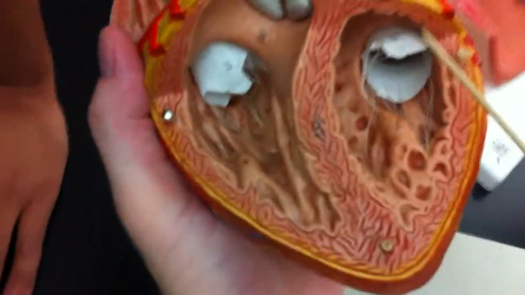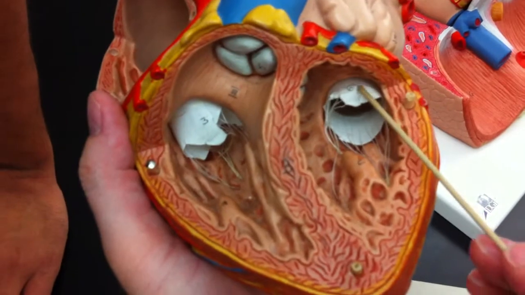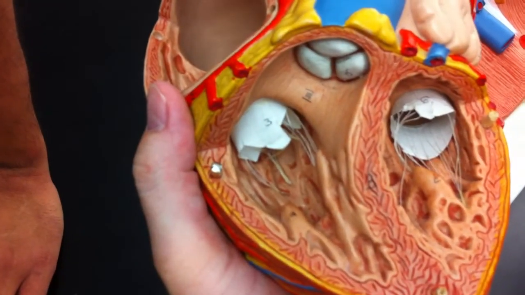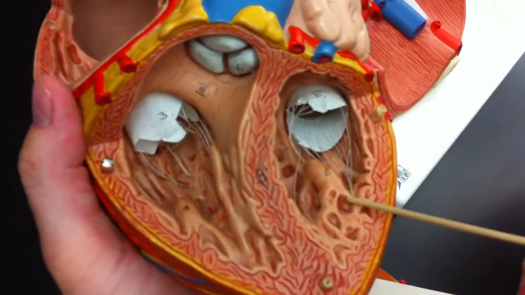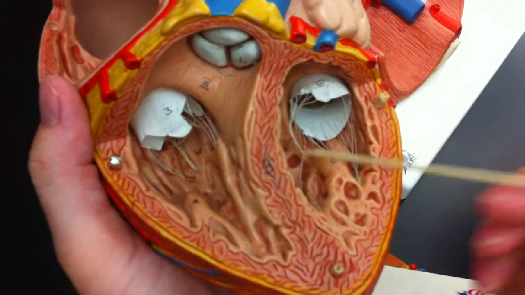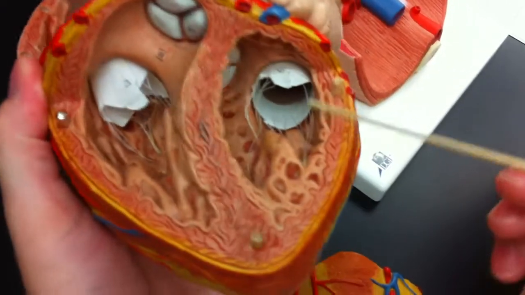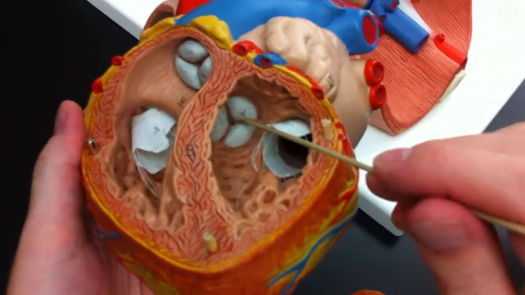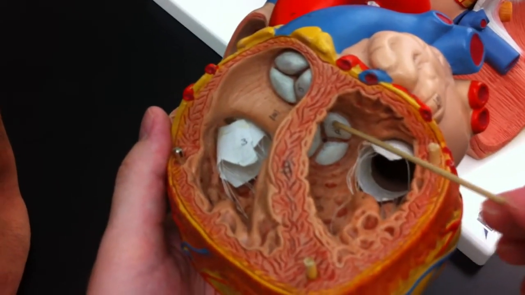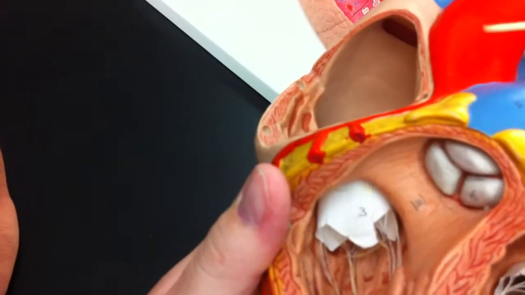Over on the left ventricular side, we have the bicuspid valve. Again, we see papillary muscle and trabeculae carneae in the walls. So bicuspid, chordae tendineae, papillary muscle, trabeculae carneae. And then we see the valve leading up to the aorta. This is the aortic semilunar valve, and blood passes through that as it goes up into the ascending aorta.